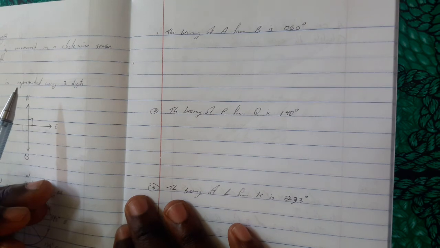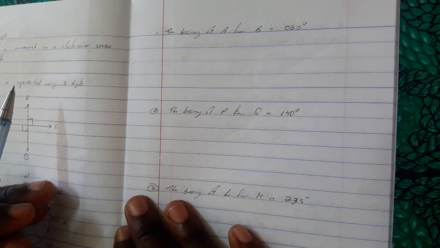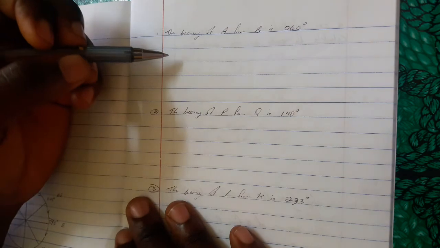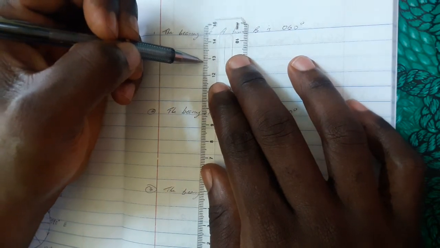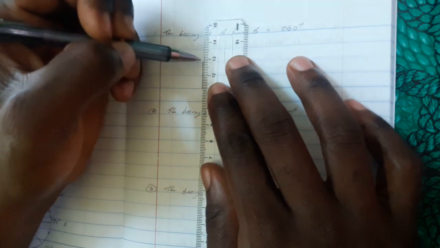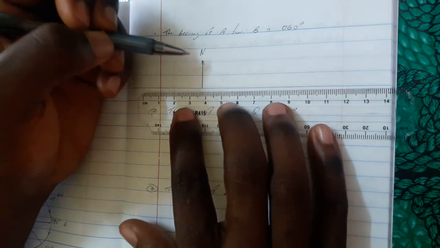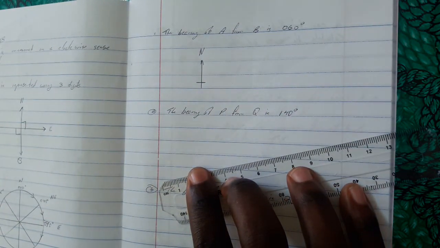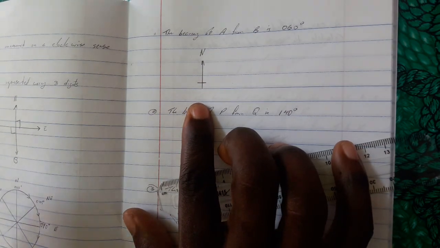We said the bearing of A from B is 060 degrees. All right. We're starting from B. Whenever we're drawing a bearing, the first thing we put up is our north. So that's my north. What I also do is put a little cardinal direction thing there so I know what quadrant I have to draw my angle in.